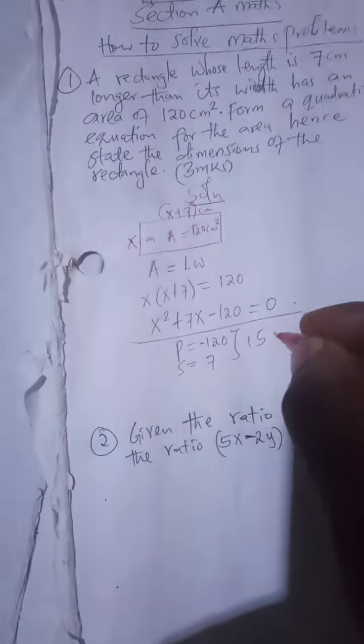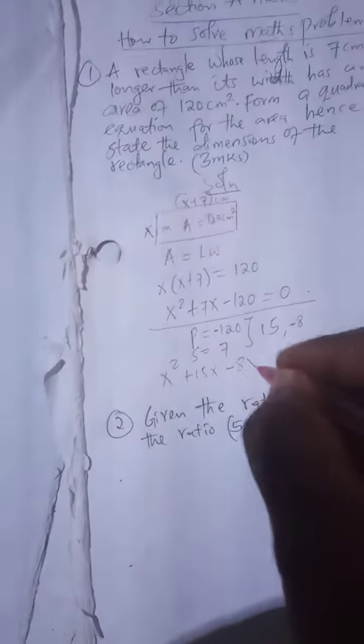Okay, but which one is negative? So 8 is negative 8. If you multiply this times this, you get negative 120. If you add, you get positive 7. So therefore you come and substitute these factors in this one. You say that x squared plus 15x minus 8x.